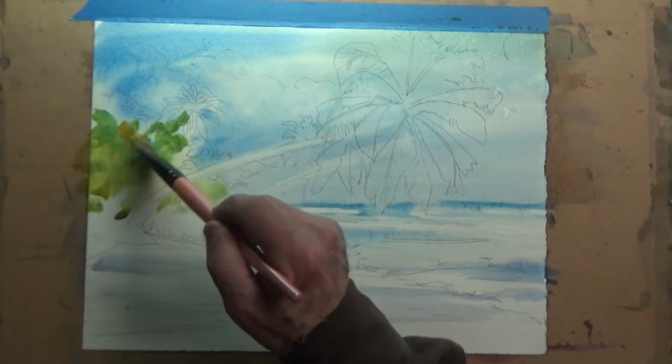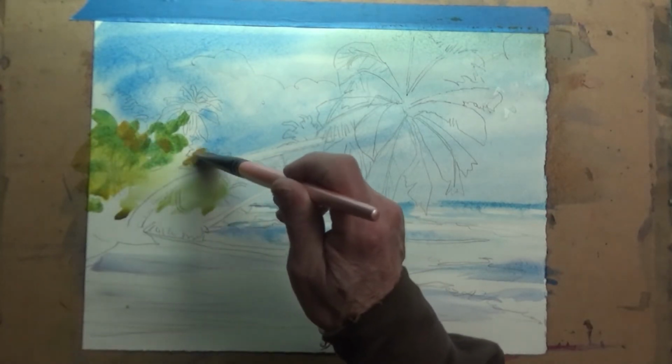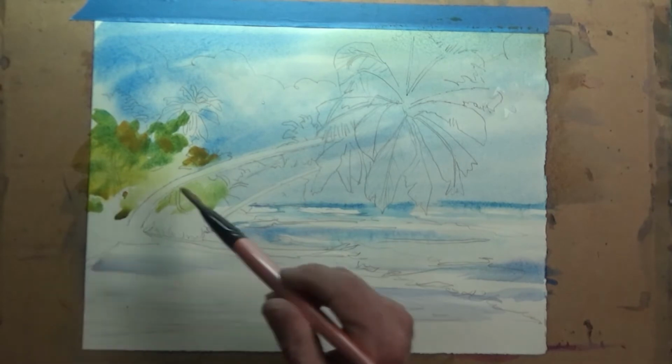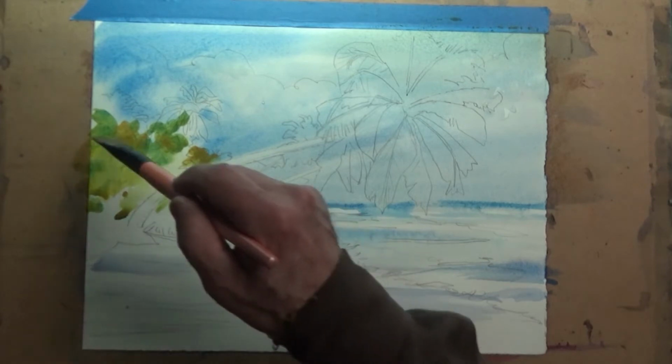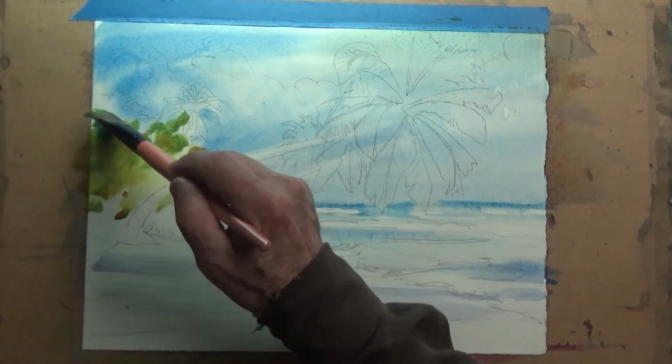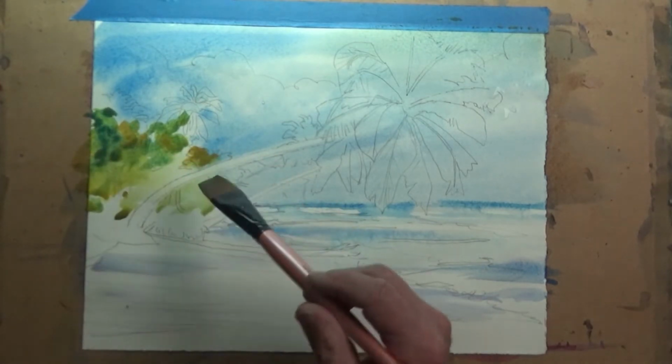We'll do some yellow ochres. We want some light water, some green water, some little darker greens to see what this is all still wet.